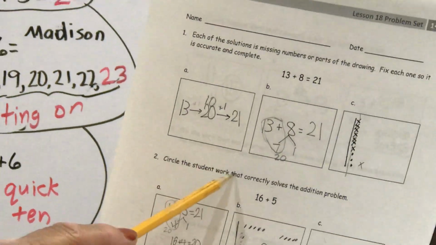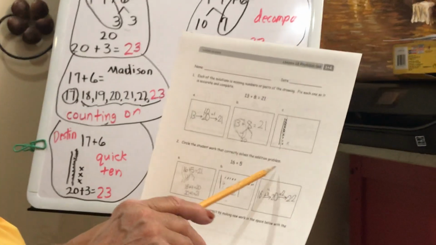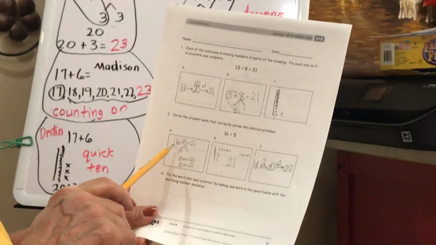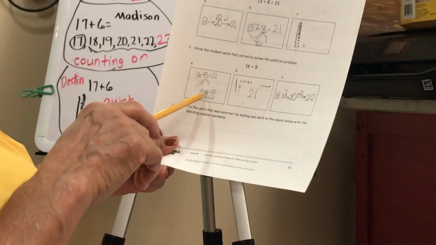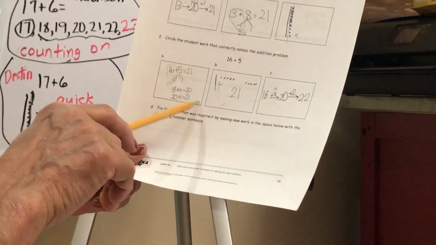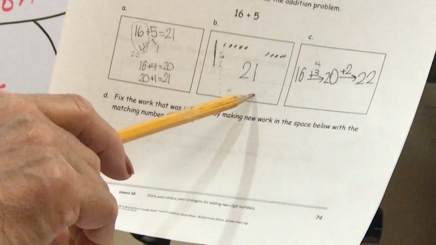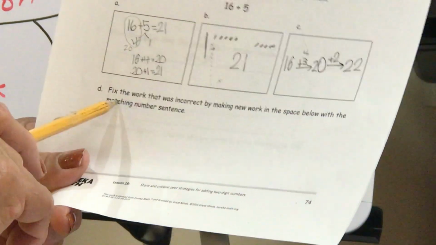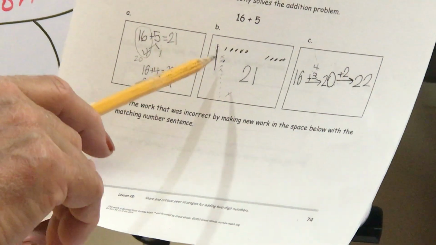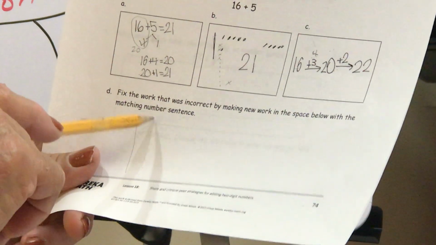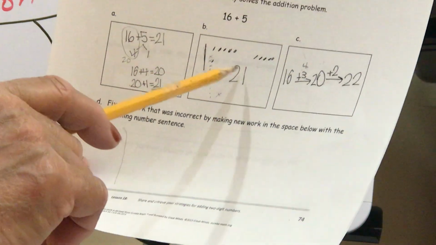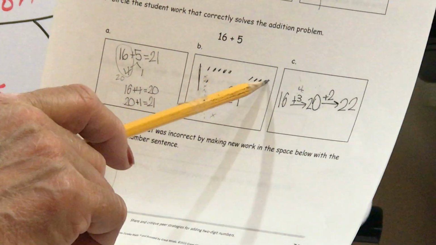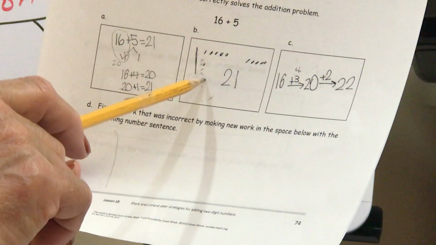Over here it says circle the student that correctly solved the addition problem. And so when we looked at 16, they decomposed 5 into 4 and 1. They made 20. 16 plus 4 is 20 plus 1. So this one was right. This one is not done correctly. So down here it says to do it so that it is done correctly. So down here you would draw your 1 and then you would do all of those to make another 10 with the 1 so that it could be correct. He put his dots the wrong way. His dots should be in a line.